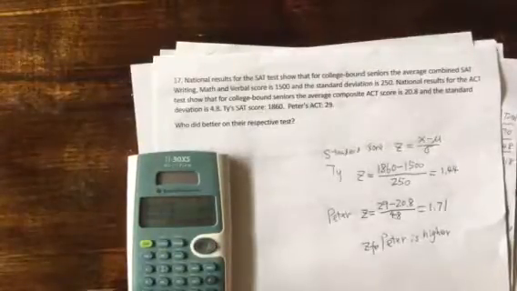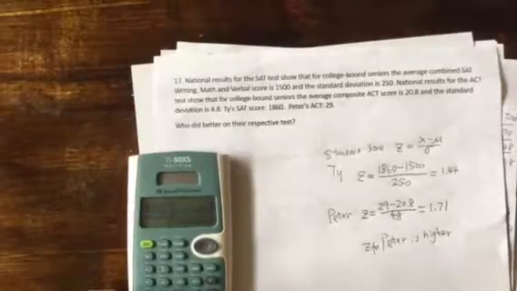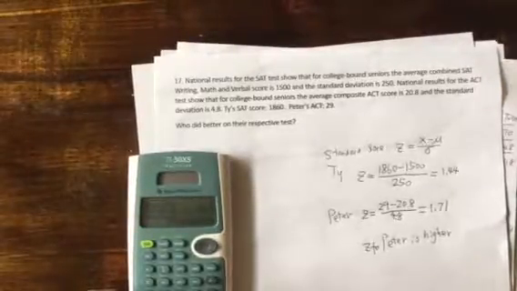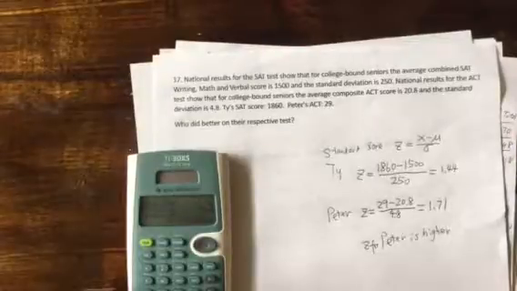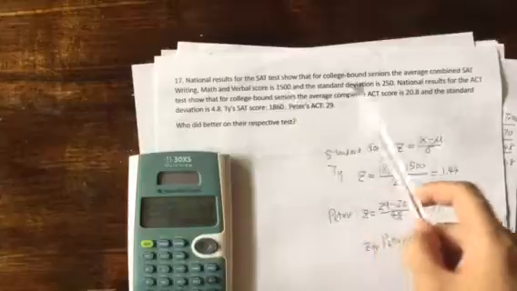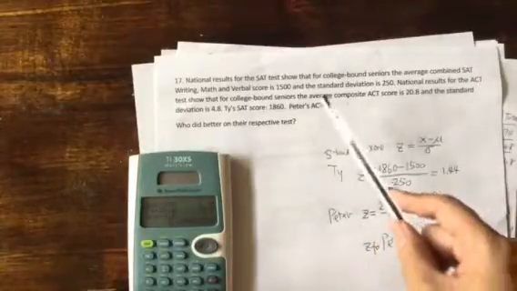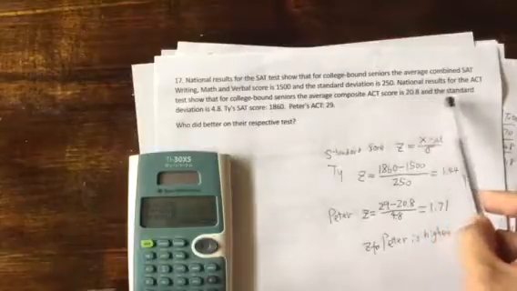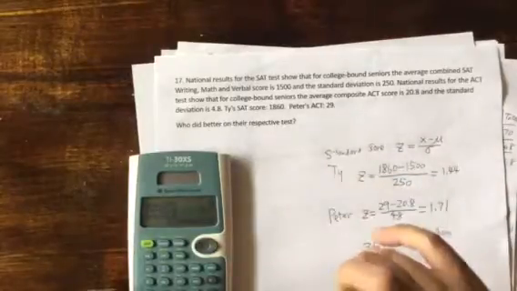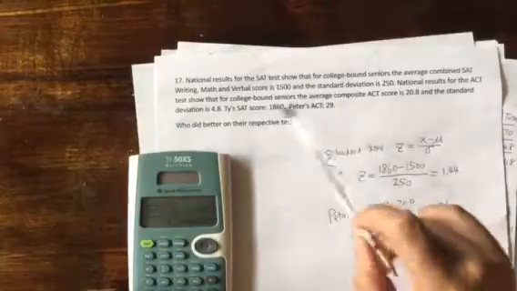The last question, we're trying to calculate for two persons who have taken two different tests. National result for SAT has an average of 1,500 and a standard deviation of 250. National result for ACT has an average of 20.8 and a standard deviation of 4.8. How can we compare if two persons are taking different tests?